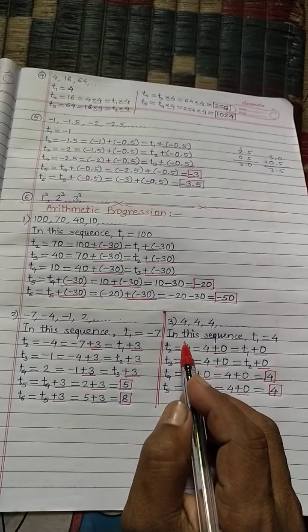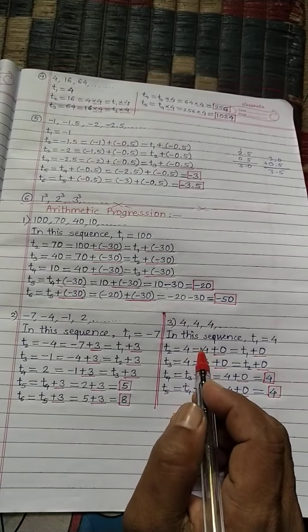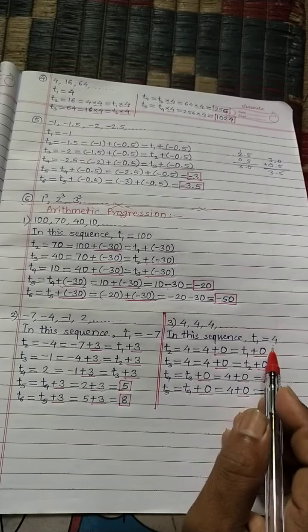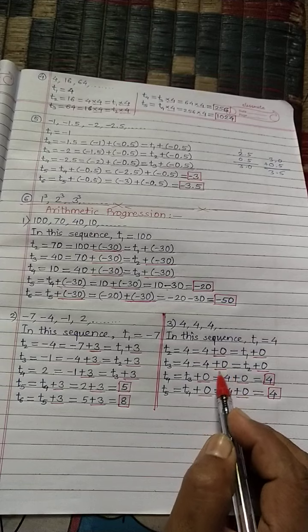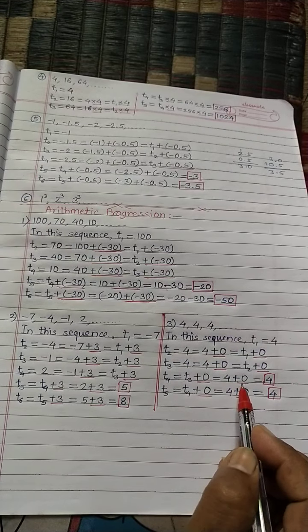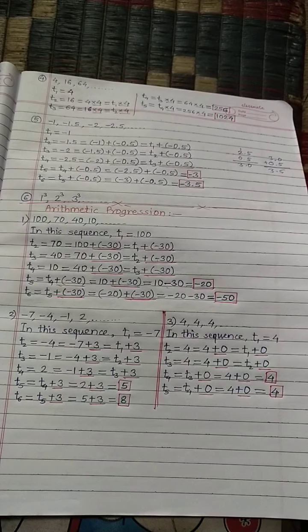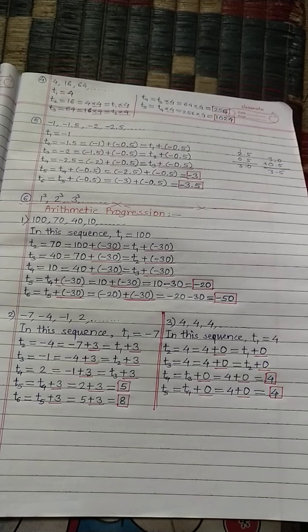And in the third sequence you can see that the difference is 0. So here I am telling you what is meant by arithmetic progression, that is AP.